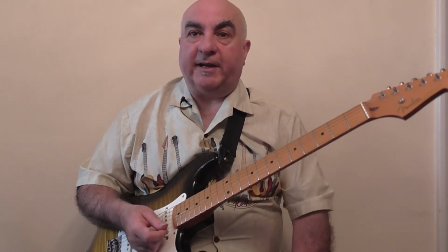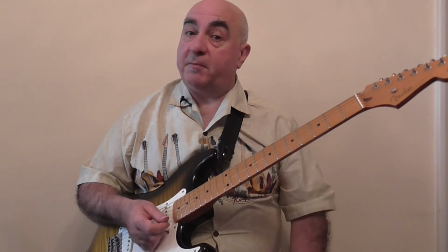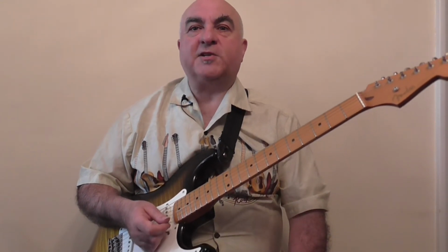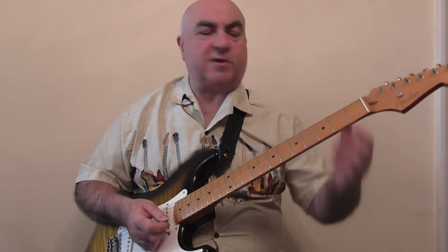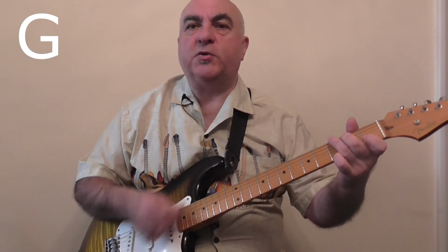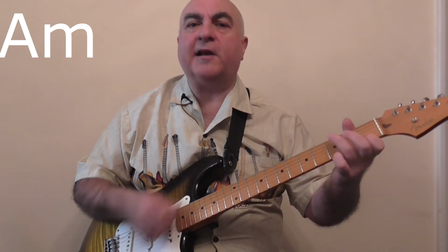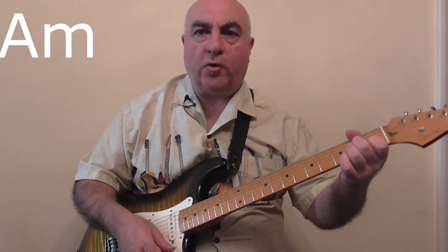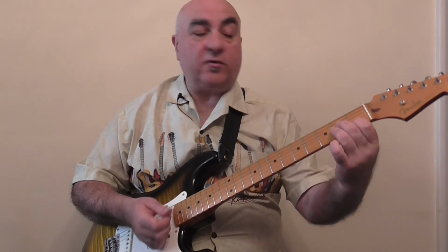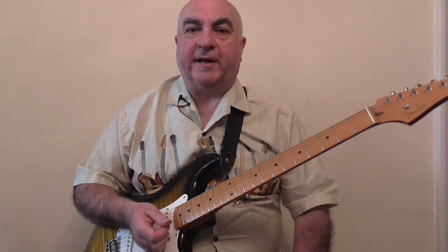With modal harmony, the chords and cadences are derived from the mode, not from the mode's parent scale. For example, look at the traditional folk song Drunken Sailor. What shall we do with the drunken sailor? What shall we do with the drunken sailor? What shall we do with the drunken sailor early in the morning? The song feels at rest on the A minor. That's an example of Dorian modal harmony.